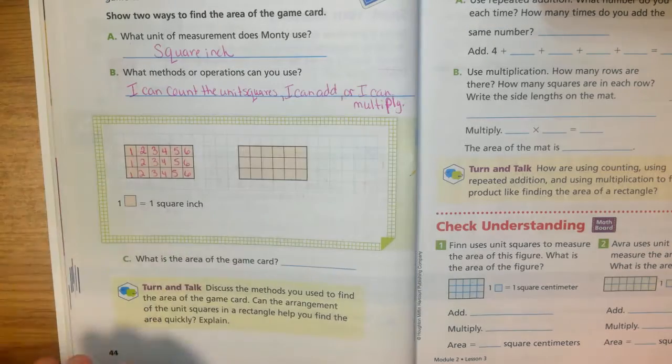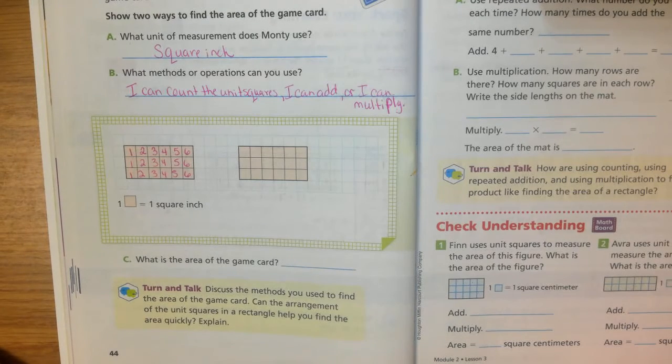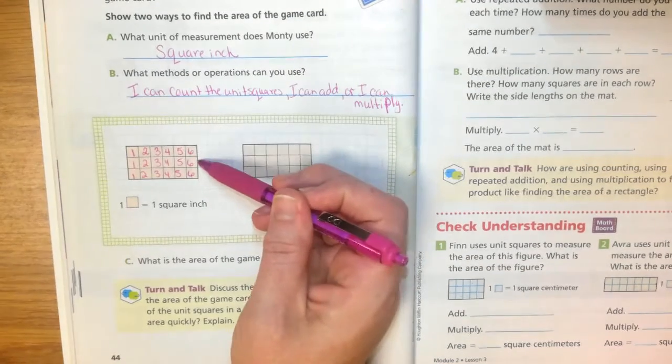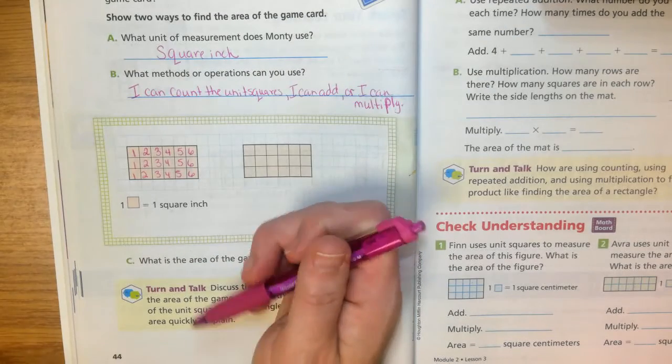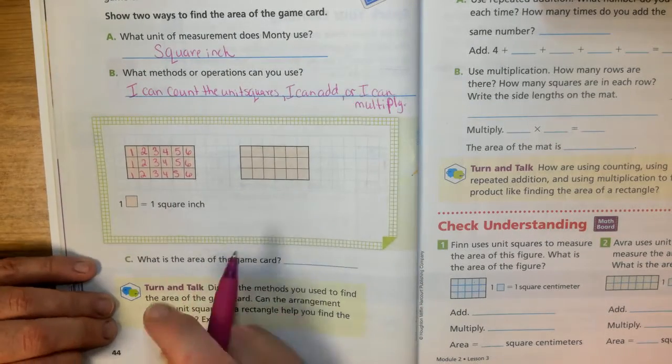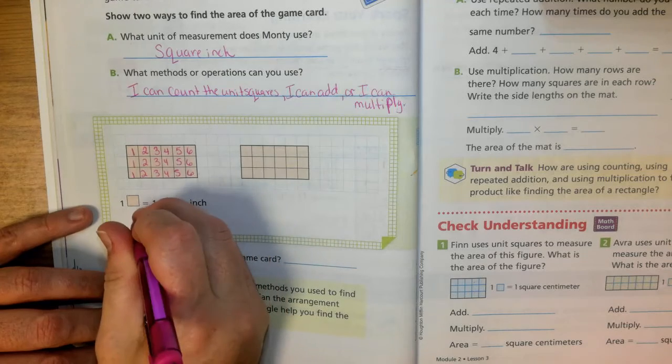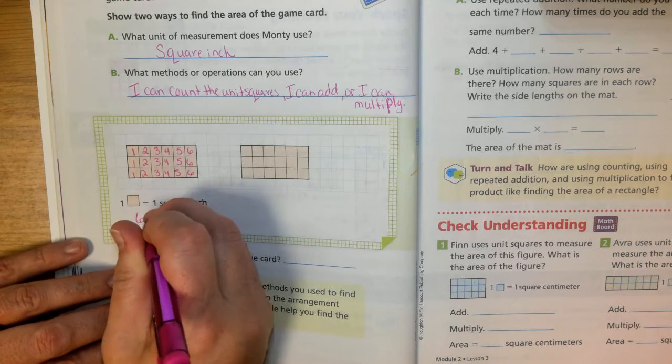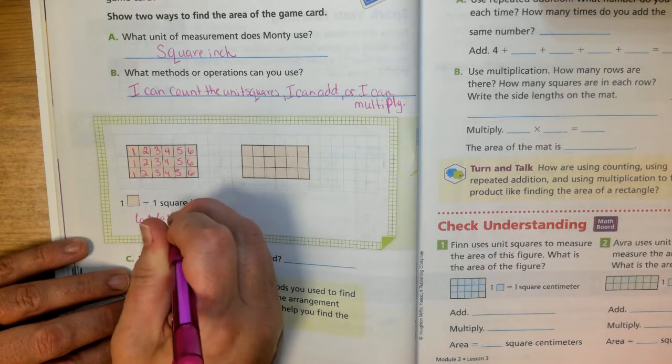So how many times am I going to have to add the number 6? I hope you're thinking, or you said out loud, that we need to add it 3 times, because there are 3 times that I counted to 6. So this first one would be 6 plus 6 plus 6, right?